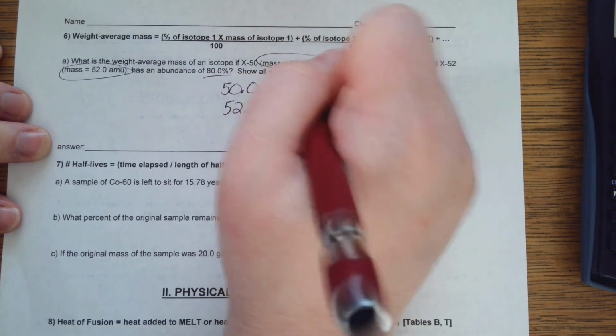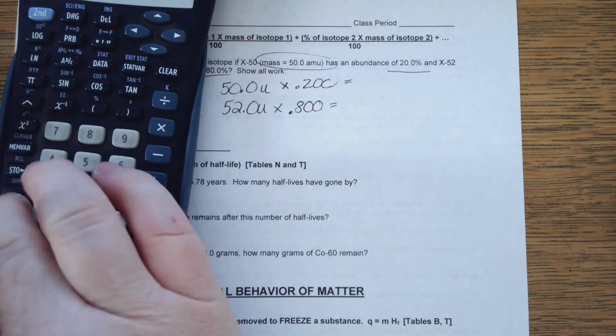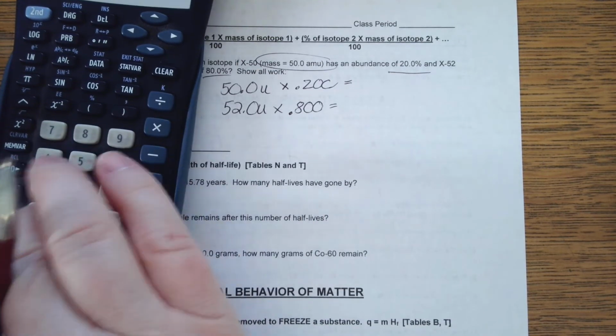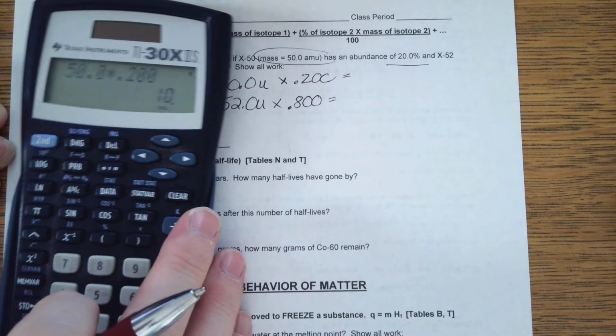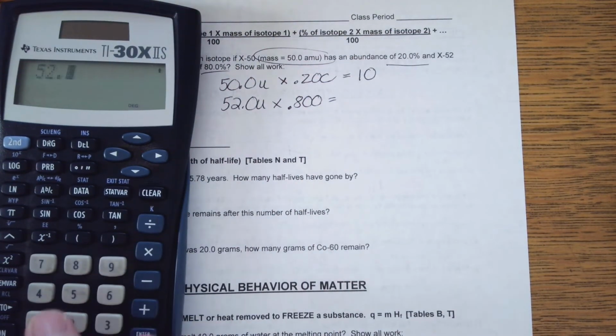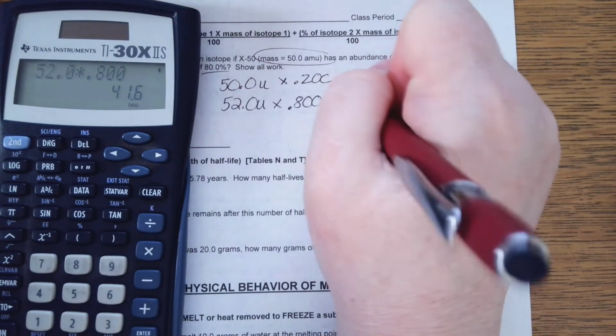Change this one to a decimal because that was 20%. Okay, now do the math. So 50.0 times 0.200 equals 10. And then 52.0 times 0.800 equals 41.6.